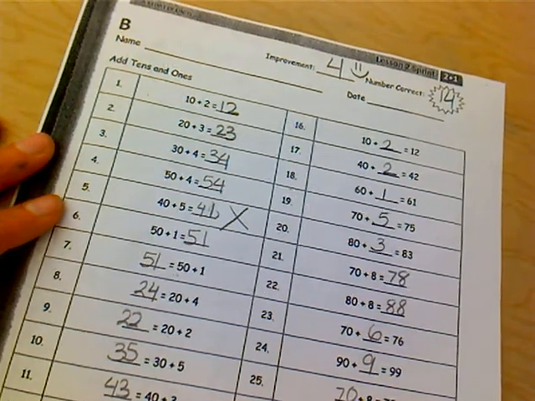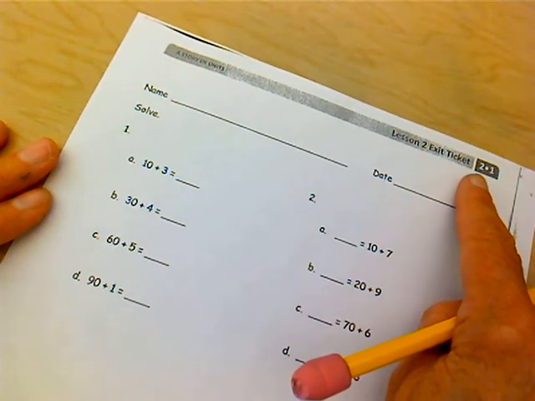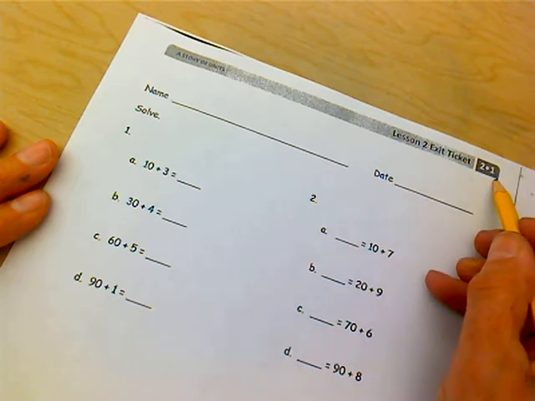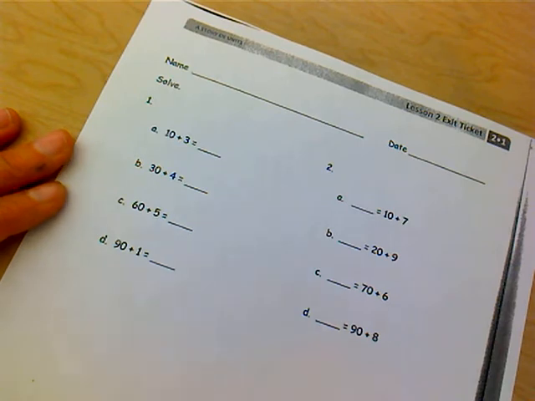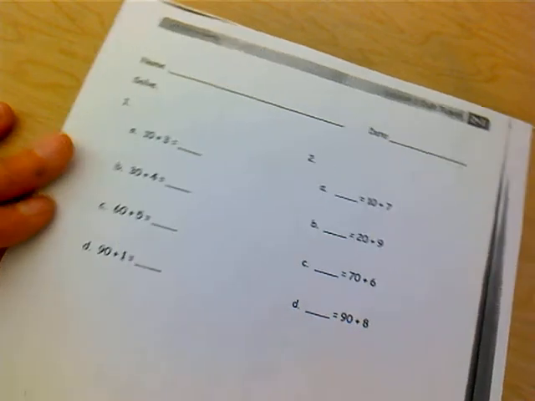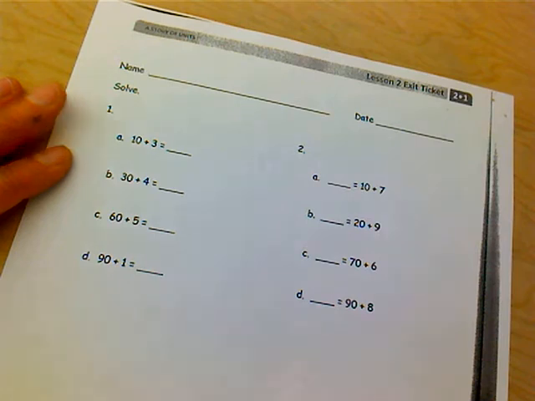All right, so now we're going to go to our next part. Our next piece is the exit ticket. So you need to find your exit ticket for math lesson module 2-1, and there are several problems here that you need to do that will see if you understood what we did today. You're going to shut the video off, try these 8 problems, then turn it back on, and we'll work over it together.